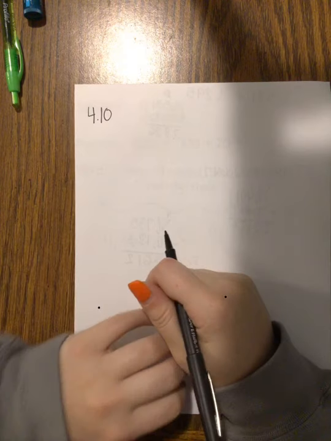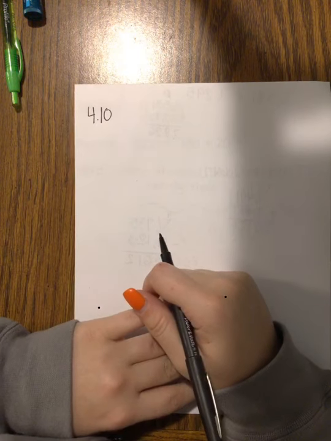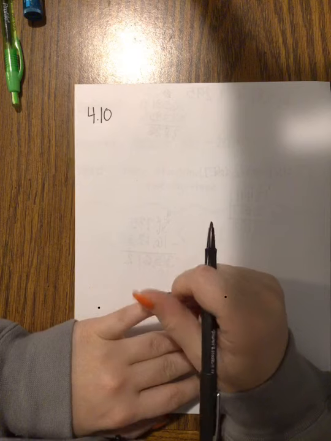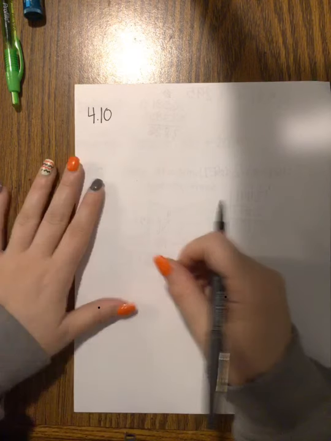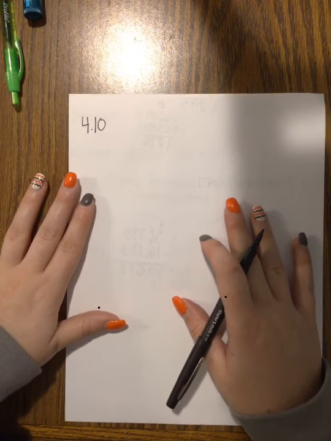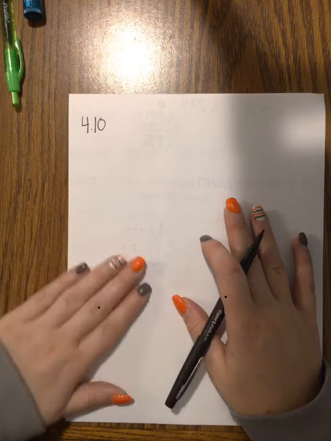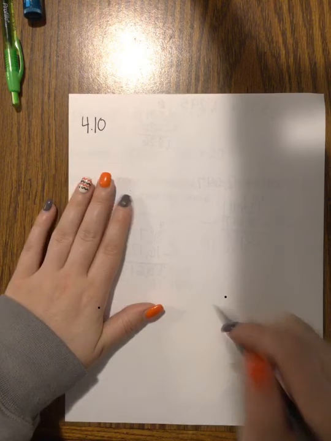Good morning, fourth graders. We are doing lesson 4.10 today, which is learning how to place the first digit. Essentially, it's just dividing with regrouping, but just knowing where your number should start. So I will give you some examples.